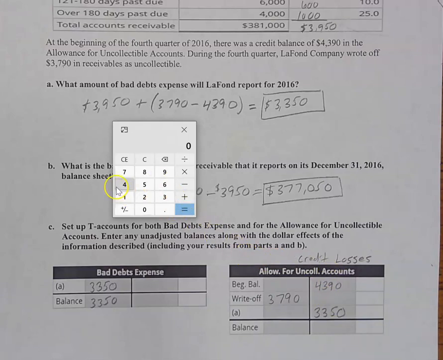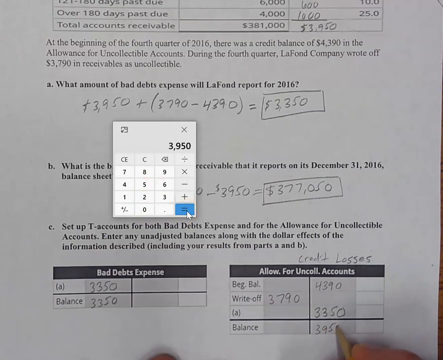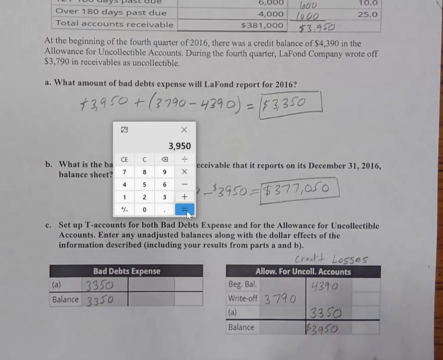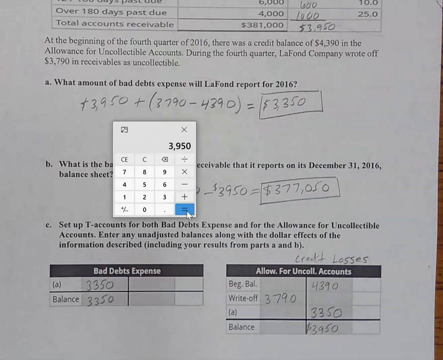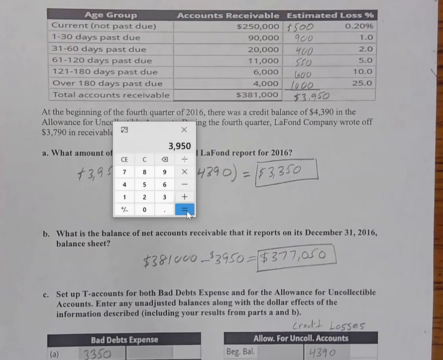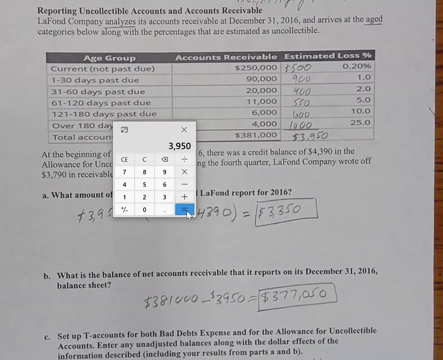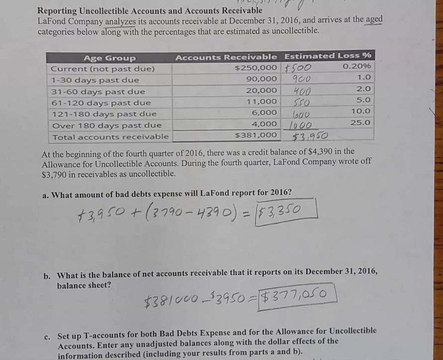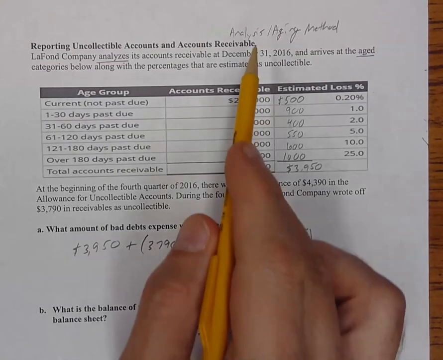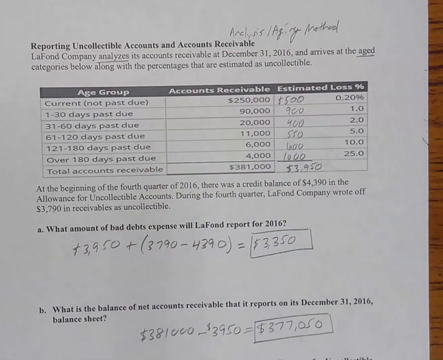What I'm going to do is I'm going to say 4390 minus 3790 in write-offs plus an additional 3350 gives me 3950, and notice that that is the exact figure that we had in our aging schedule above for LaFond Company. All right. Well, hopefully that helps you understand a little bit more about the analysis / aging method for reporting accounts receivable at their expected net amount.